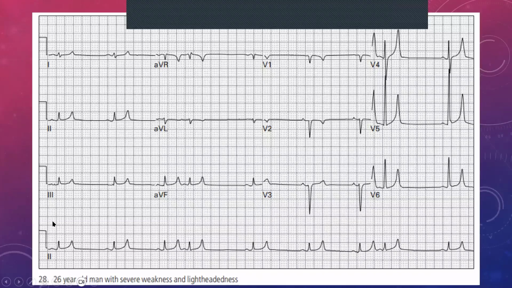So here we just have a 26-year-old man with severe weakness and lightheadedness. As I always say, if this was a patient you hadn't seen, you'd probably want his vitals first. You'd check his heart rate, and you would notice something abnormal, most likely the bradycardia. It's quite a significant bradycardia, but we'll get to that just now. That would prompt you to say, let's have a look at an ECG. And then you do your ECG, and this is what you find.